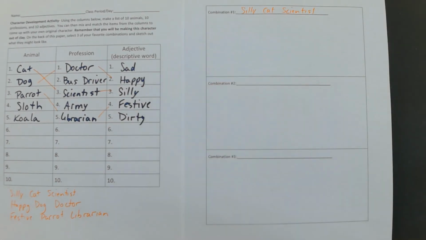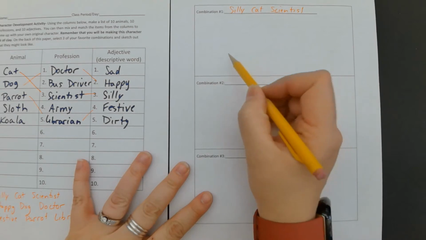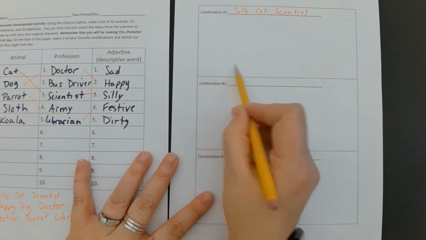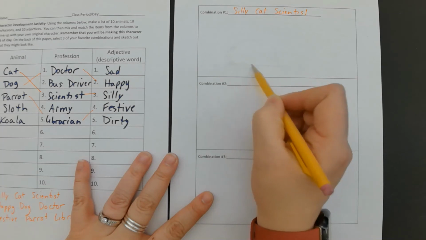Okay, and what I'm going to do is try and draw out a sketch of what my silly cat scientist is going to look like. So maybe I'm going to think of having my cat laying down and his tail's going to be coming up here.